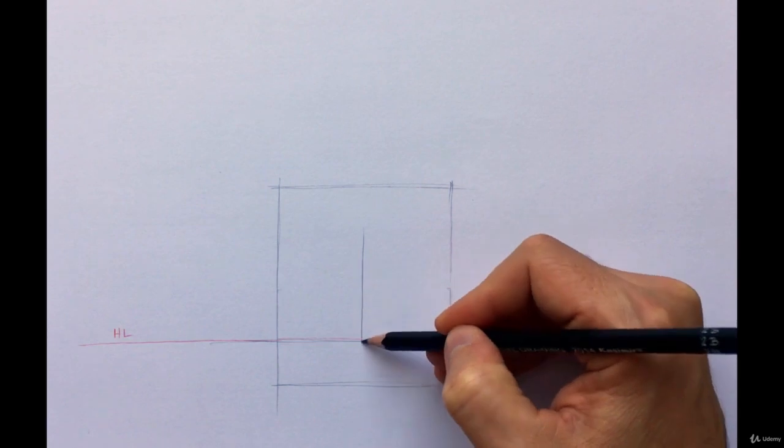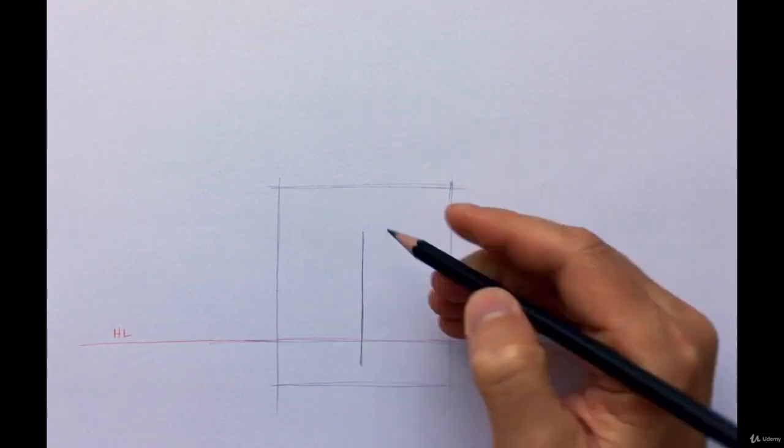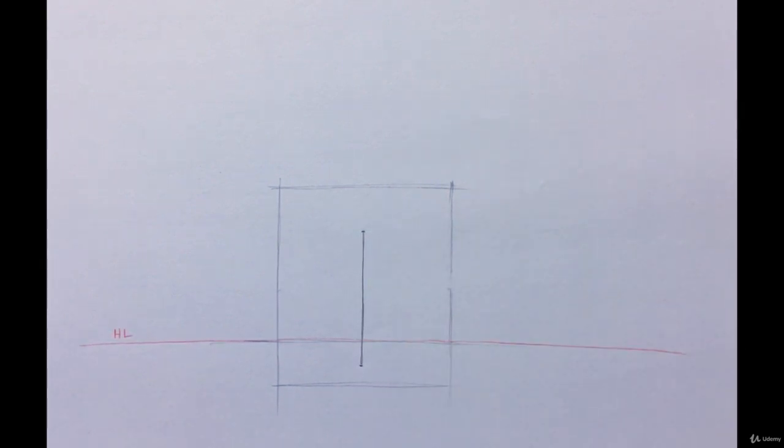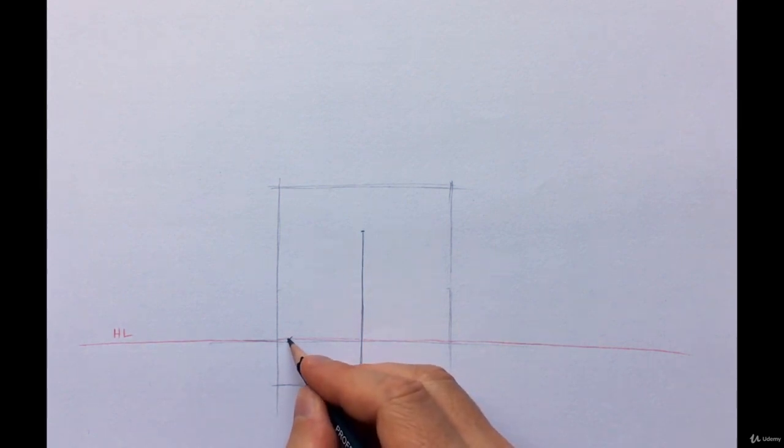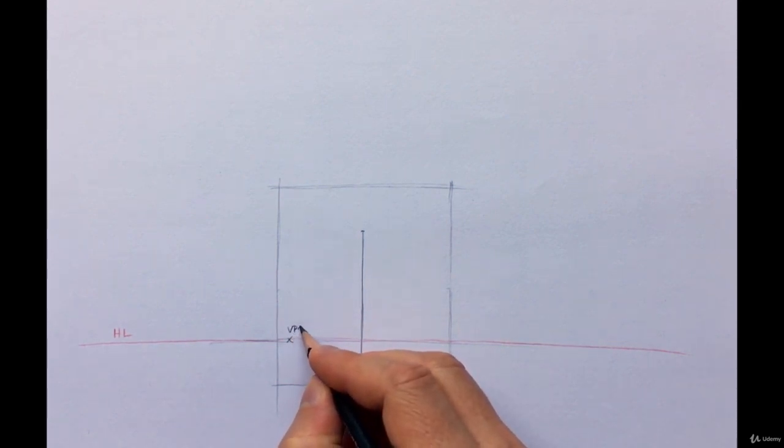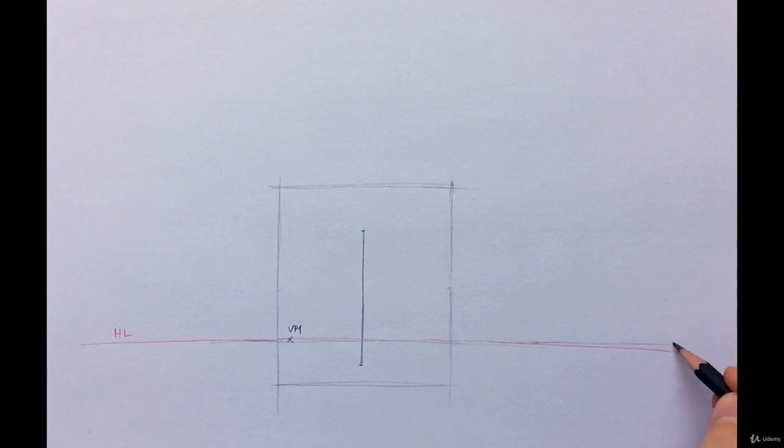This will be the closest edge, and I put the two vanishing points on the horizon line here and there. As you can see, a vanishing point doesn't have to be inside your picture plane.